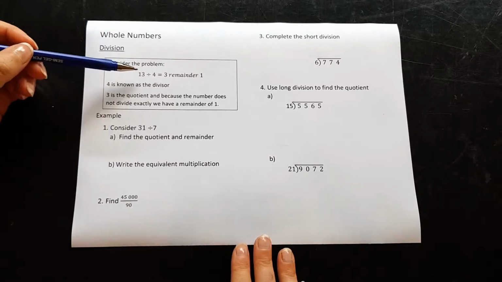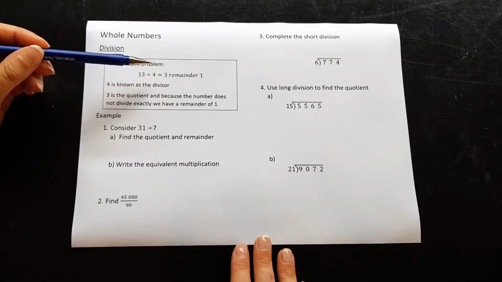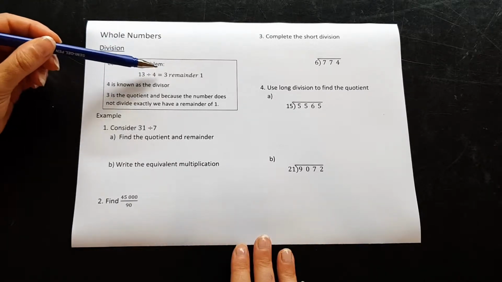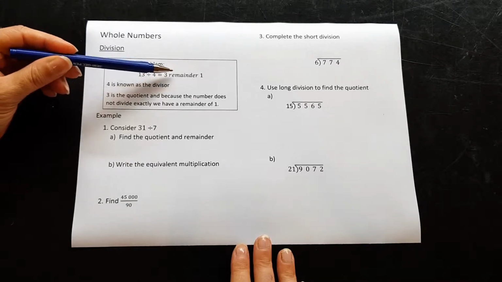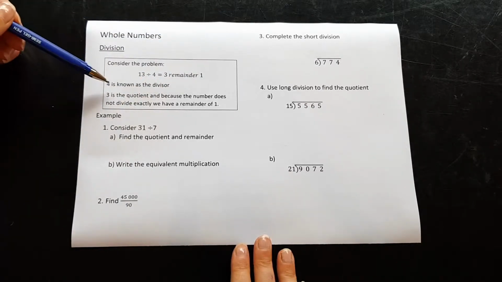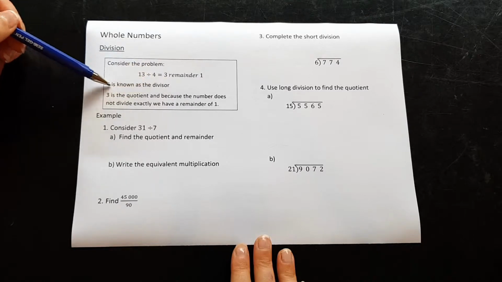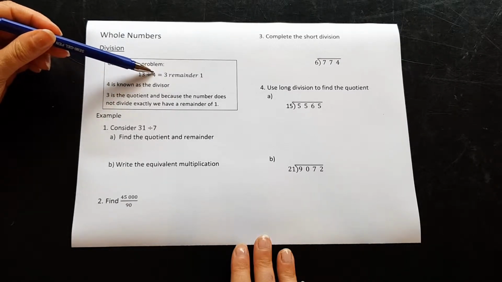Today we're doing whole numbers and we're going to do division. So here we have a problem. 13 divided by 4 is equal to 3 with a remainder of 1. The 4 in this question is known as the divisor. It's the thing that we're dividing by, so we call it the divisor.